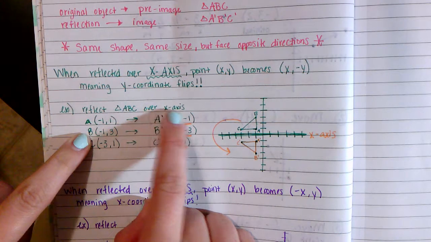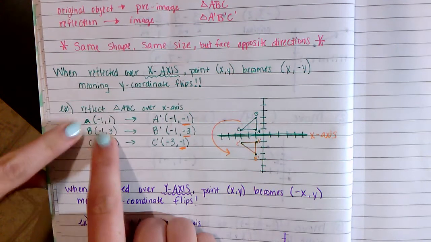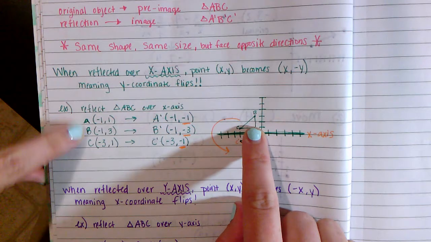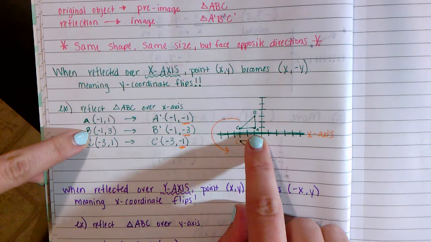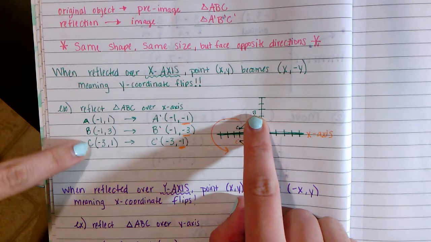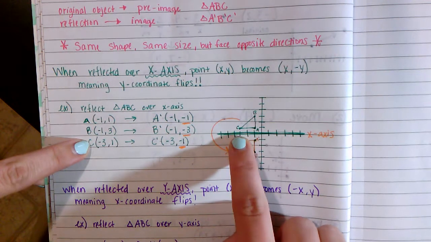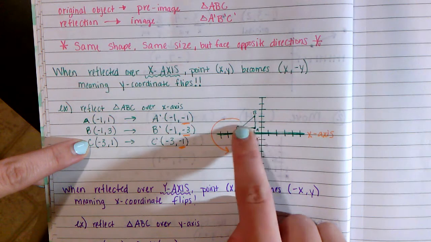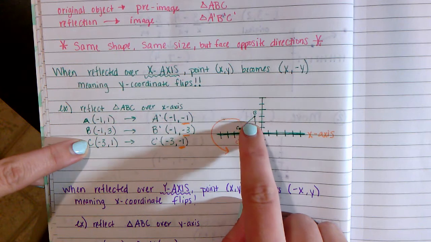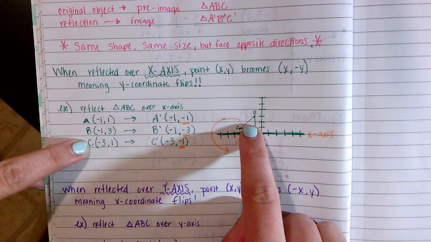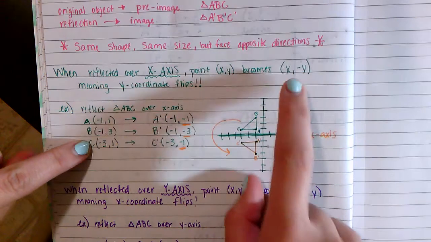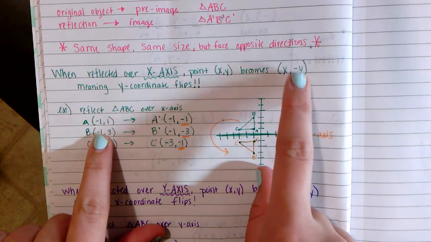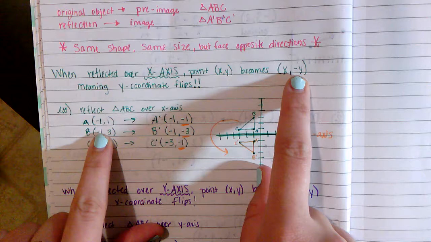So if we look down here at our example that I drew, if I want you to reflect this triangle over the x-axis and I give you these points, so A is -1, 1, B is -1, 3, and C is -3, 1. So that's this triangle right here that my right finger is pointing at. If I give you this triangle and I say reflect it over the x-axis, following this rule, okay, I take these points and I just flip the y coordinate.